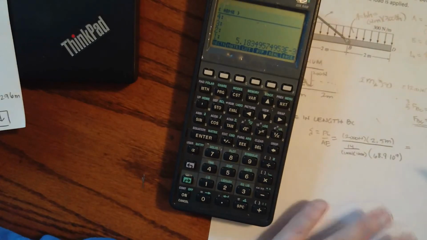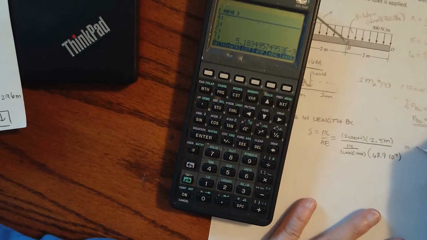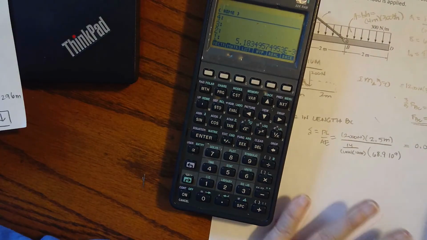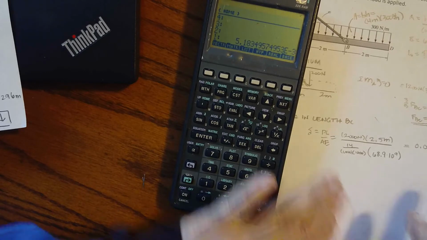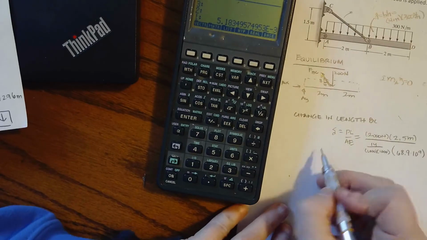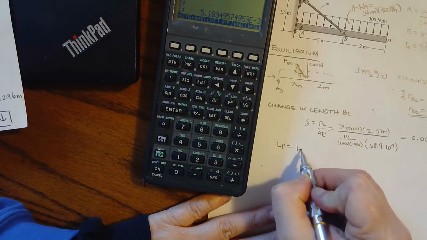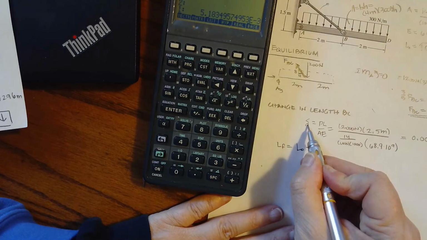If we are looking at meters, we get a very small number, 0.0051835 meters. So if I want to find the final length of that bar, the final length is going to be the original length plus delta, because delta is change in length.